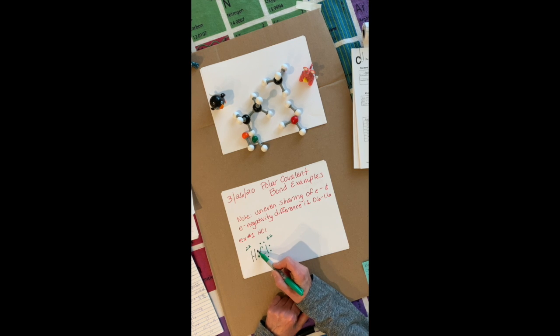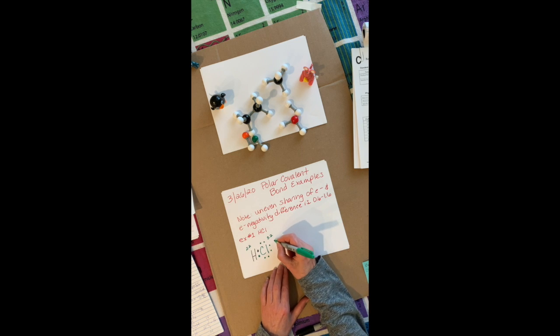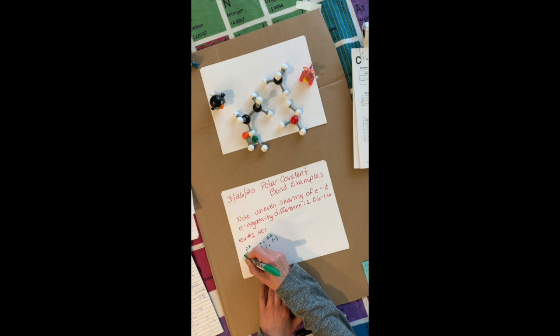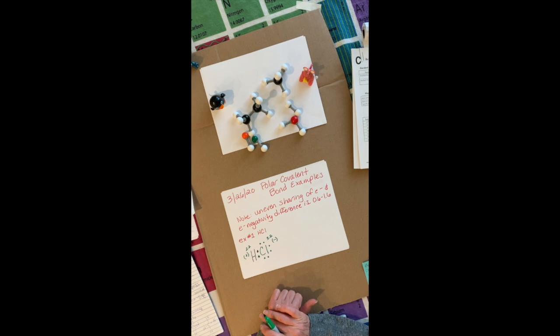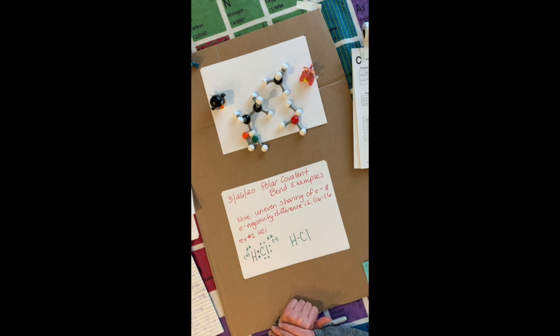I'm sorry, I'm pointing the wrong one. This chlorine wants this electron from the hydrogen pretty strongly. So because of that, you're going to have a slightly negative end and a slightly positive end in polar bonding, okay? Drawing our structural formula, we could show hydrogen chloride in that manner.